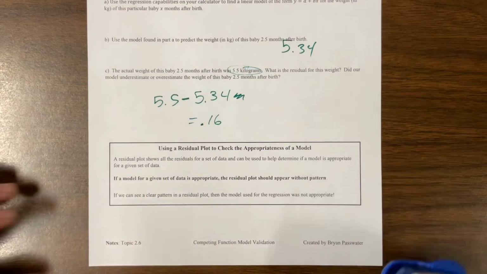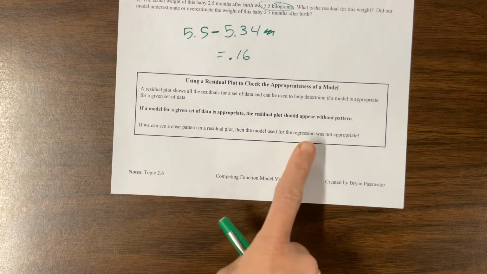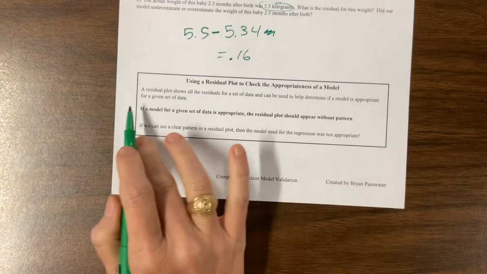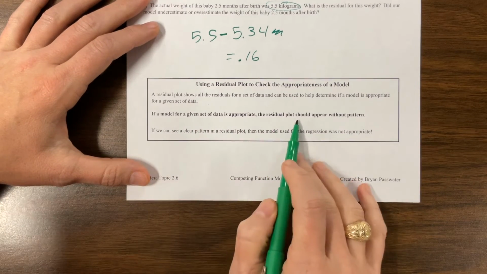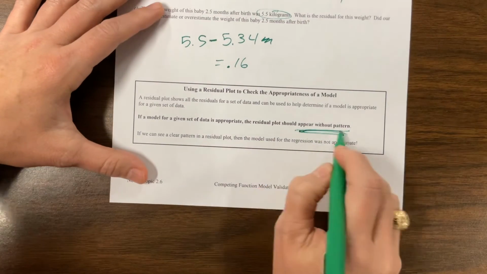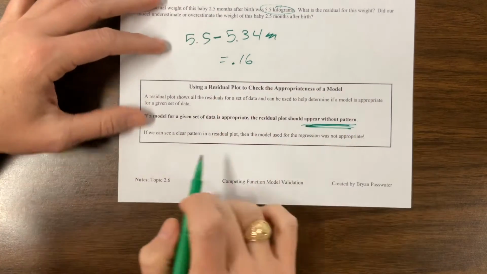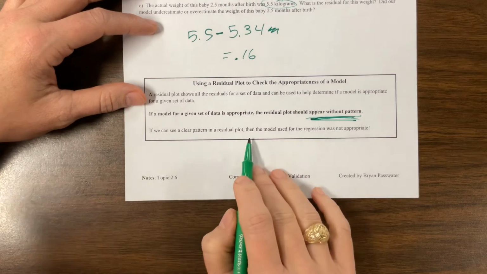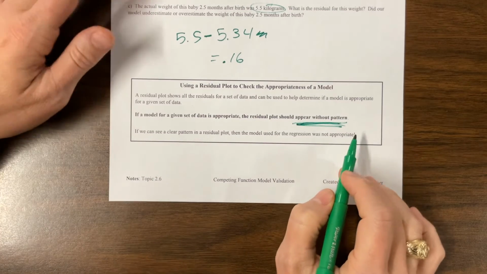So here we go. Okay, a residual plot shows all the residuals for the set of data and can be used to help determine if a model is appropriate for a given set of data. If a model for a given set of data is appropriate, the residual plot should appear without pattern. Okay, so that's how we know it's a good model, if the residuals are kind of randomly scattered. If we can see a clear pattern in a residual plot, then the model used for the regression was not appropriate.